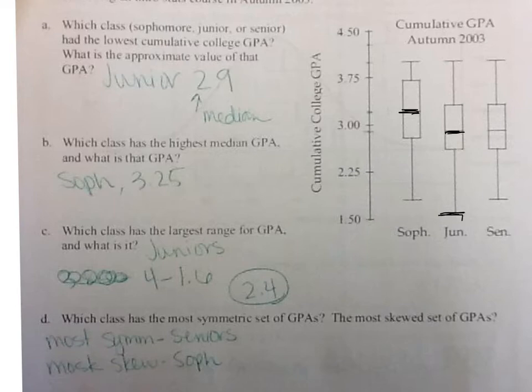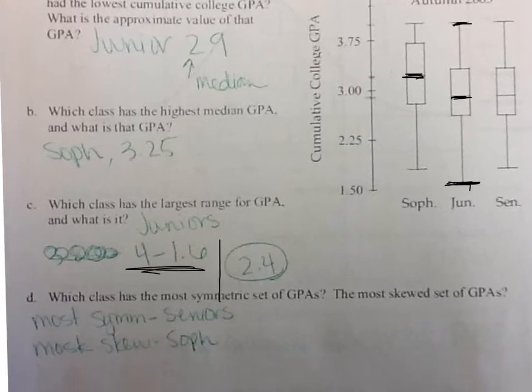Largest range, again, back to the juniors. Everybody's maximum looks about the same, but the juniors have that low minimum there. So a maximum at 4 minus the minimum at 1.6 gives us a 2.4. Again, if you're just close to that, but you estimated slightly different numbers here, that's not a horrible thing.